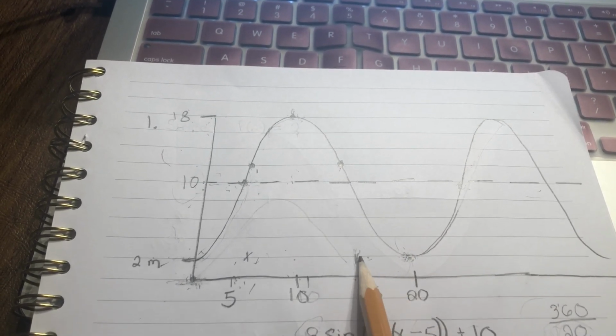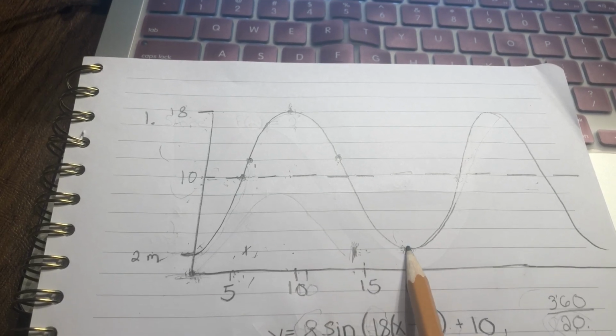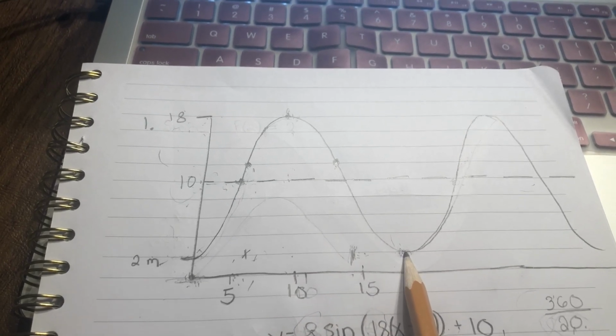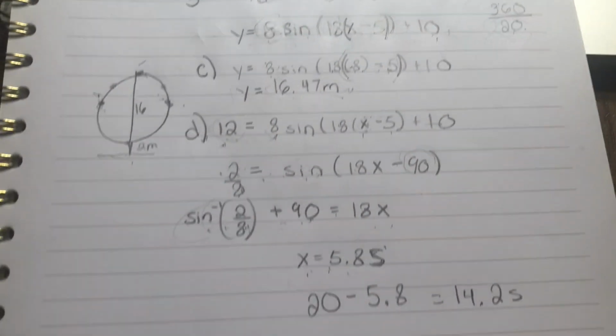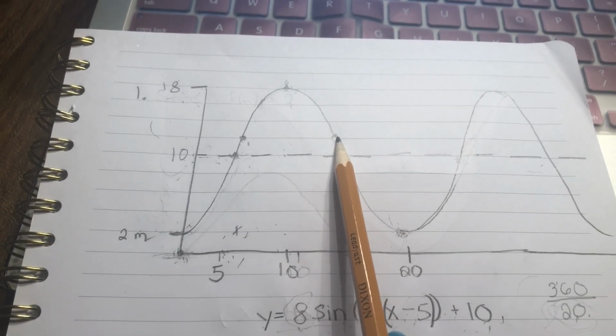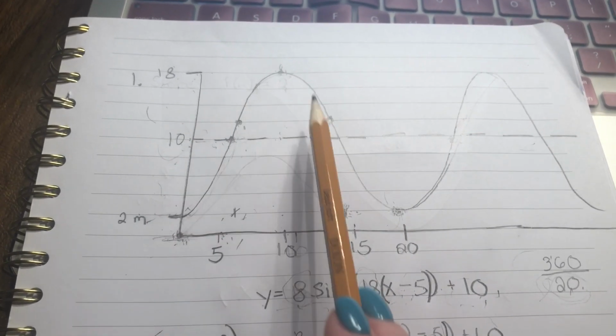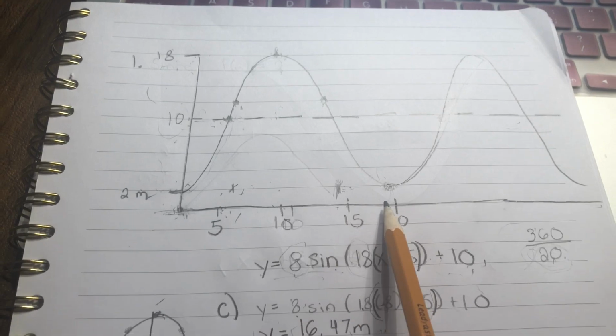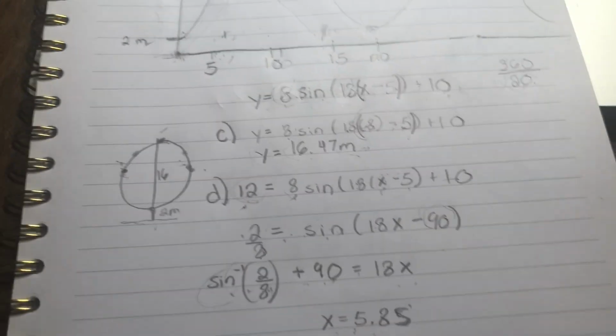So how do we find what this time is exactly? Well, we know at the bottom it's 20 seconds. So if we subtract 5.8 seconds from 20, we get 14.2 seconds, giving me the time when the rider reaches a height of 12 meters on the way down. And that's how you do the first question.